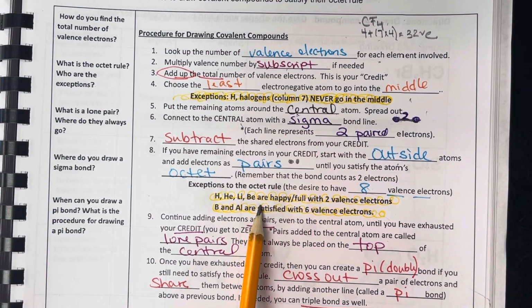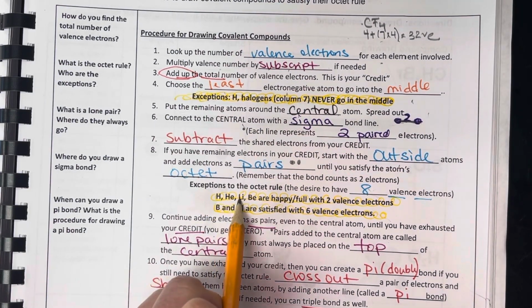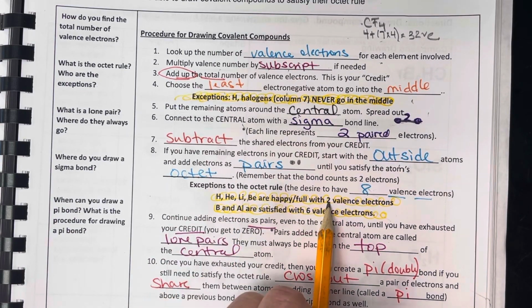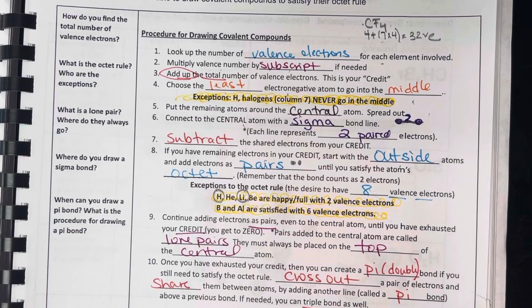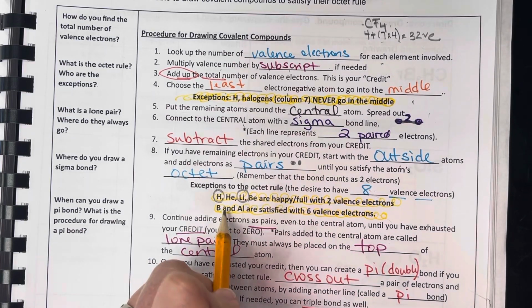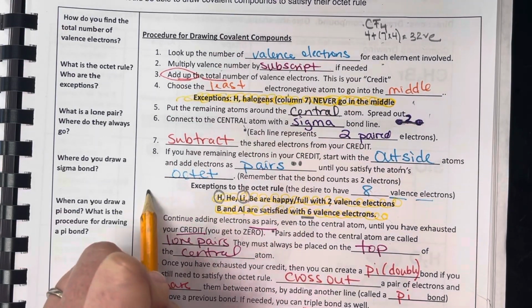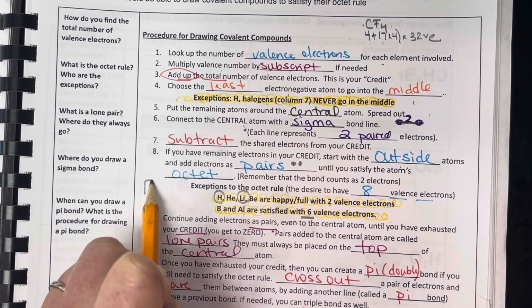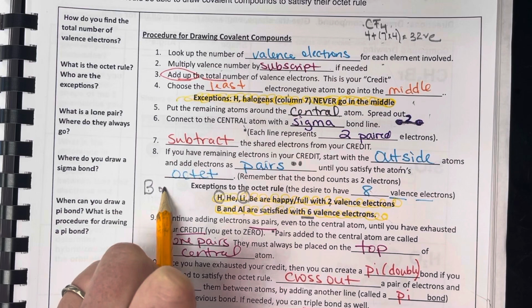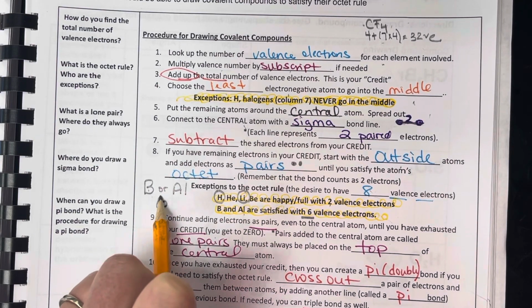There are a couple of exceptions to this. H, He, Li, and Be are satisfied with 2 electrons. Generally, you're only going to ever see H and Li when we're doing these. And then B and Al are satisfied with 6 valence electrons. Because that's such an important rule and it's missed pretty frequently, I'm going to write it in pretty large print: B or Al, satisfied with 6.